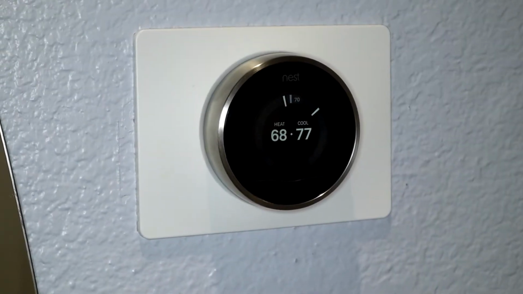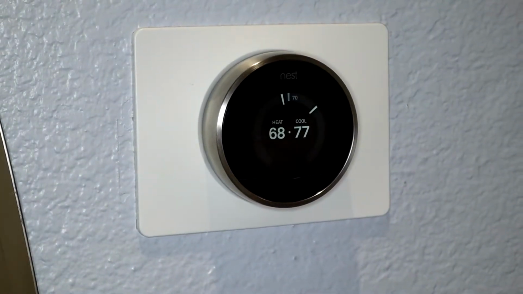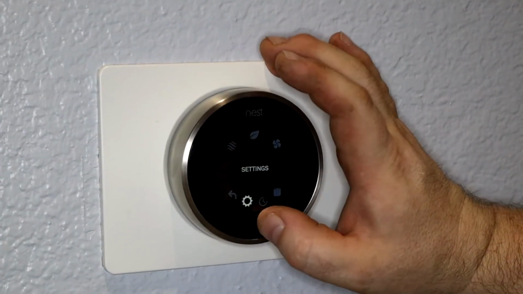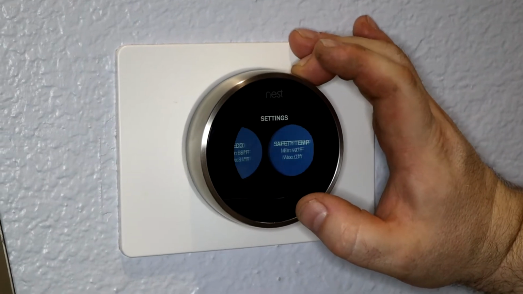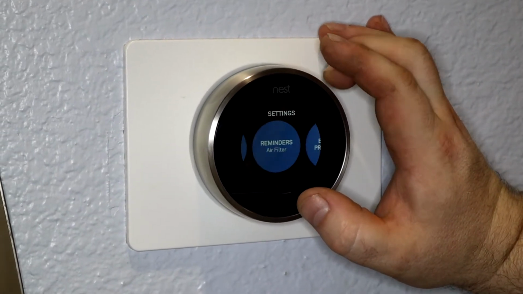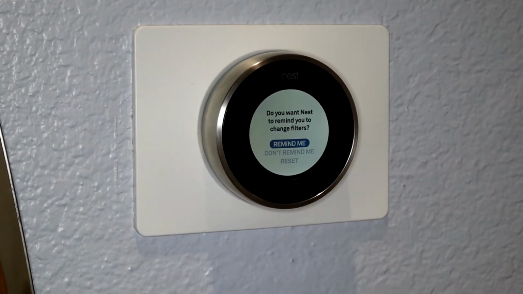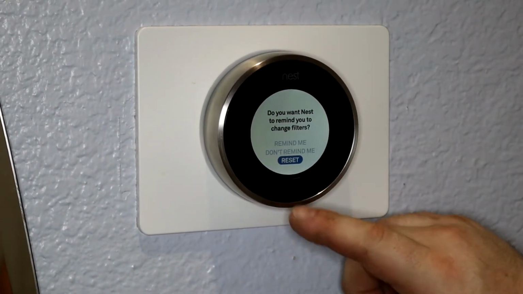After you change your filter, you should reset your thermostat filter reminder. In our case it's Nest. We're going to settings, reminders, continue, reset.